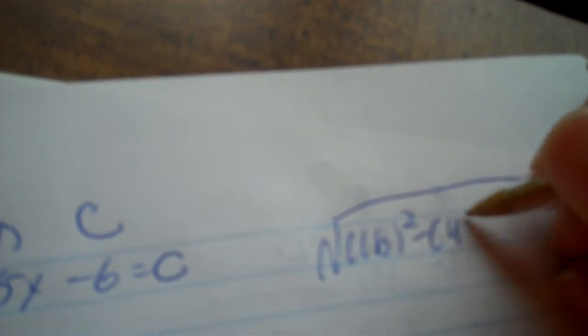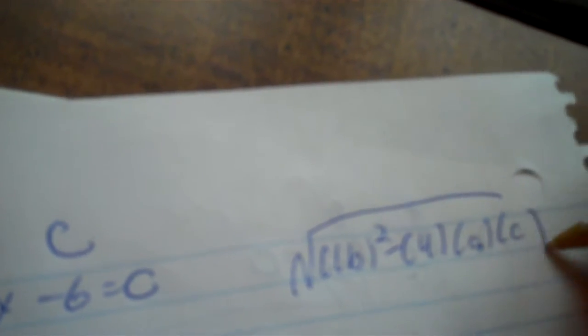B squared minus 4AC. So B is negative 5. Remember, raise that to the second. And I subtract the factor of 4, factor of 6, and the factor of negative 6.